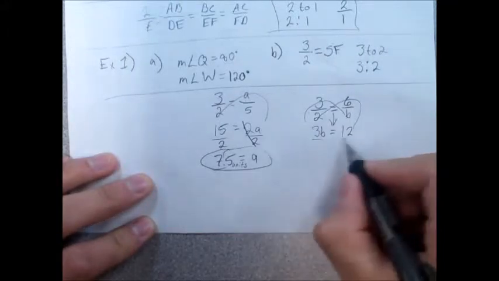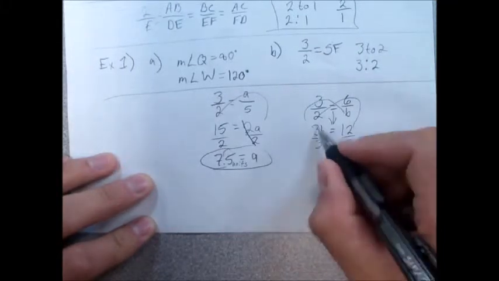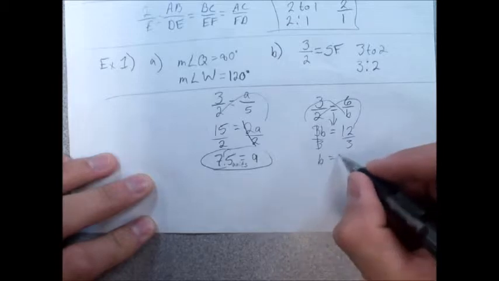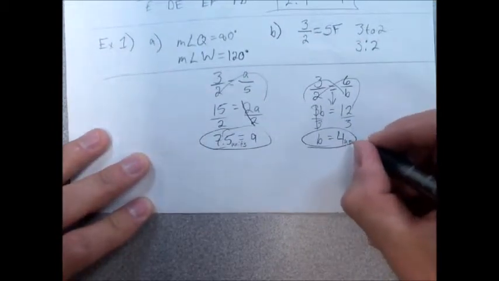finish it out. Division property of equality allows me to do that. B equals 4 units, because they didn't give us a unit of measure.